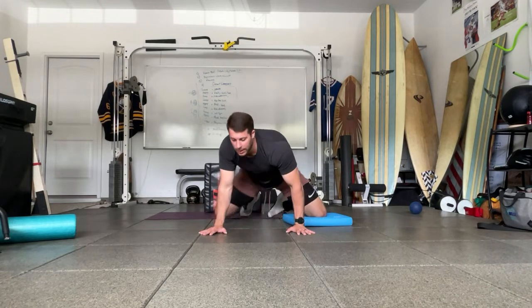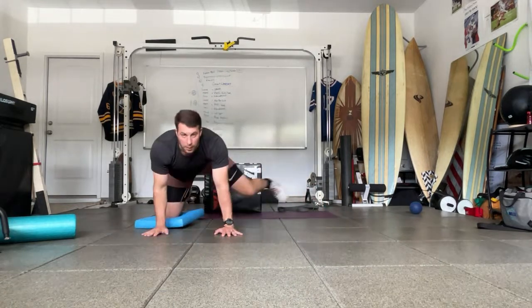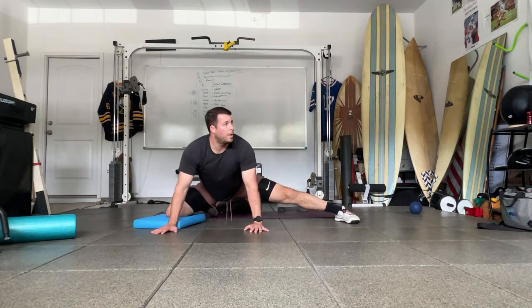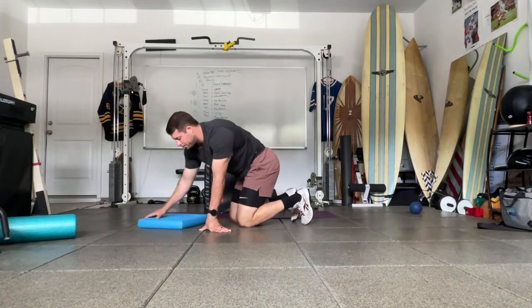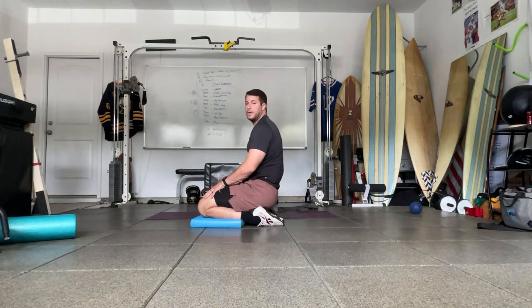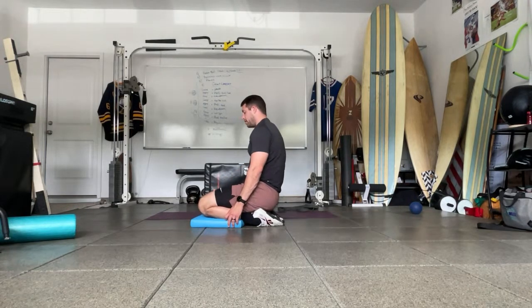Point those toes, knees wide. Lengthen one leg, rock back. Split. Rock back. Here, just gonna kneel and just sit on those ankles. Knees elevated if you want to make it harder, or if you want to make it easier, bring this underneath your butt, like this.